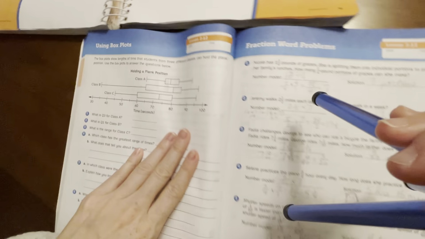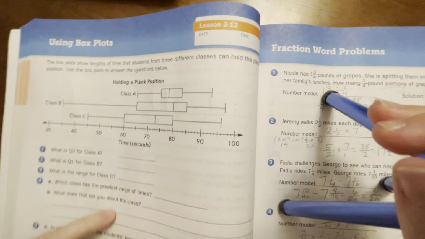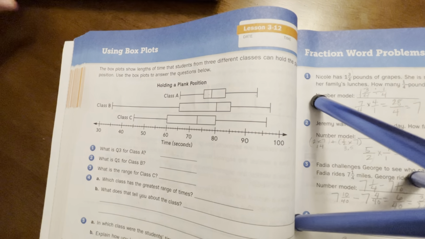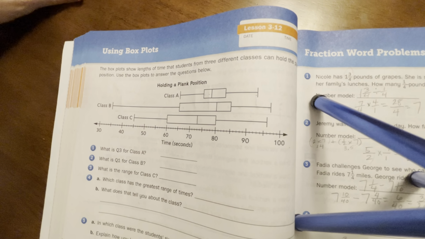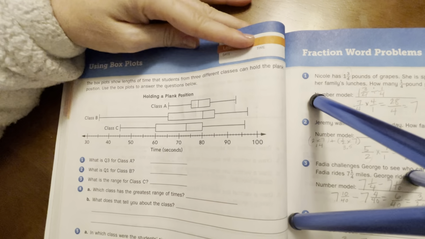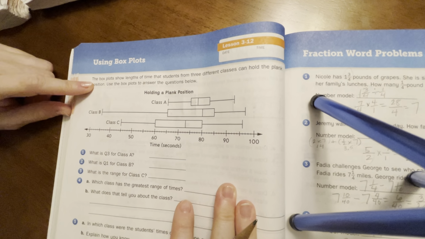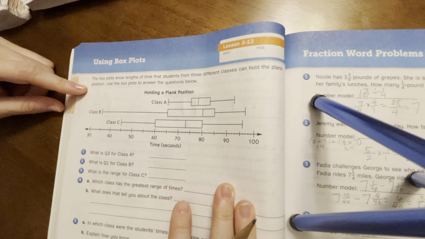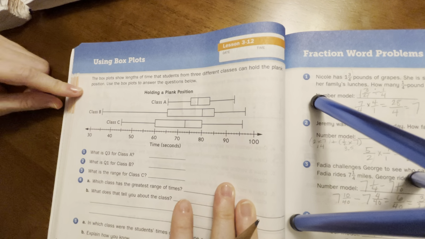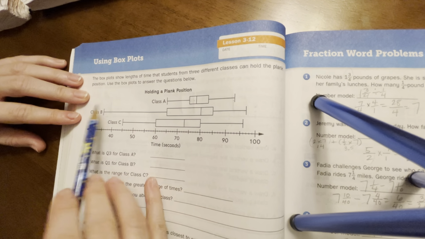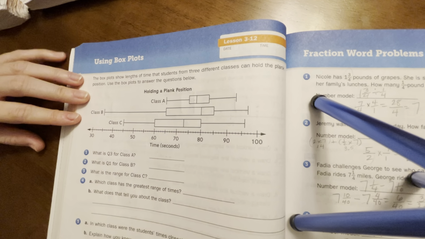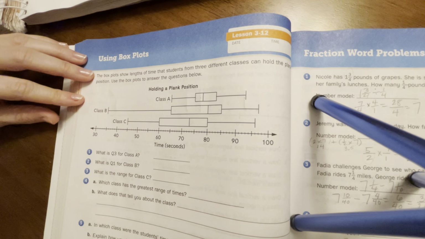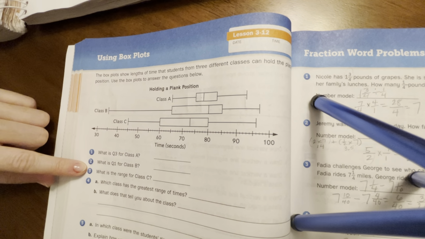All right, once you have that written, turn your page. And we're going to look at some box plots that are built for us and use them to help us find some answers here. It says, the box plots show the lengths of time students from 3 different classes can hold the plank position. So we have 3 different 6th grade classes, Class A, Class B, and Class C. And we're going to use these box plots to help us answer these questions.